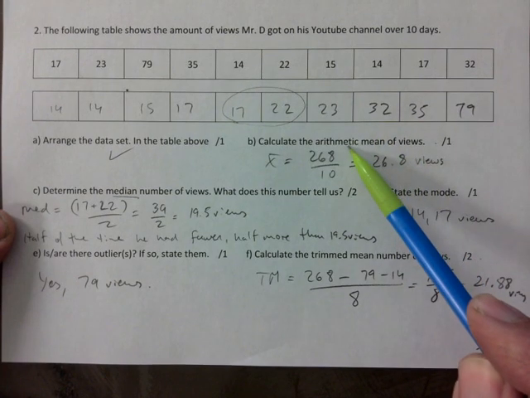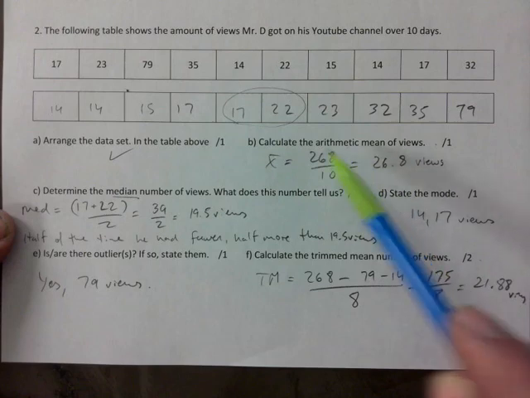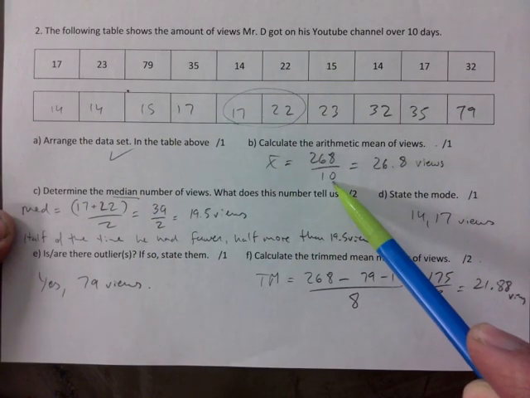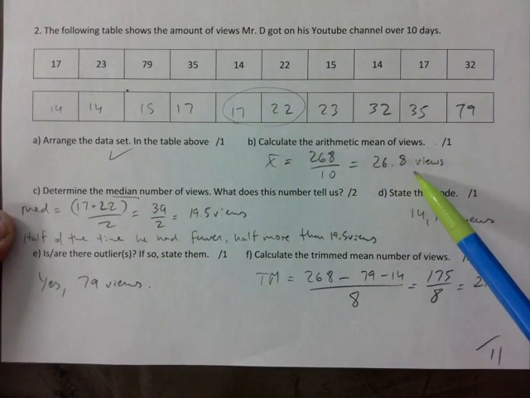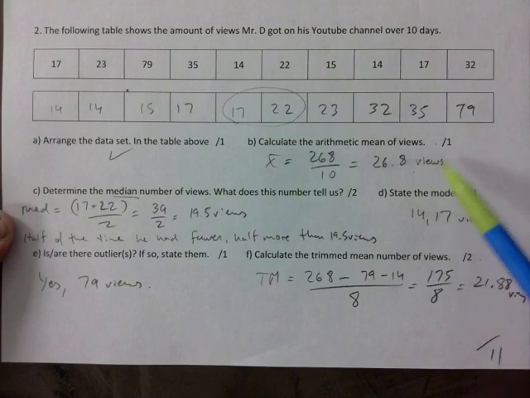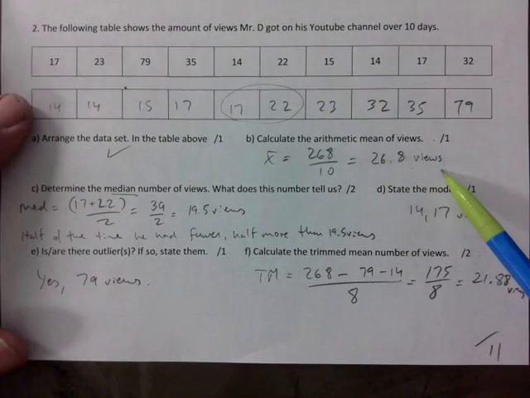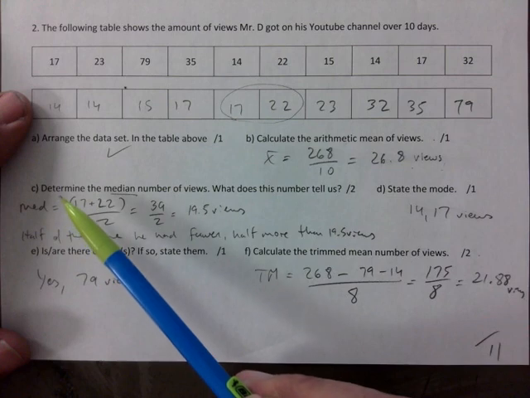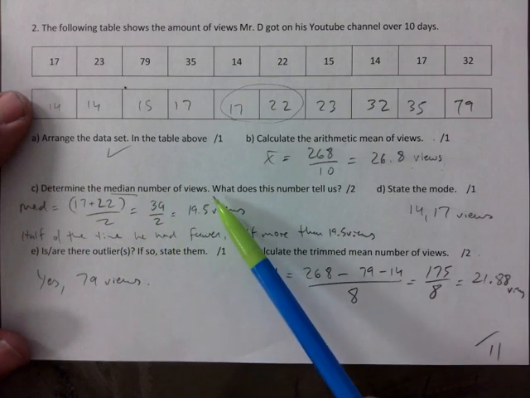You find your mean. Arithmetic mean is just add everything up divided by the number of values you're adding. So that's 26.8 views. We're talking views here, on average. C, determine the median number of views.